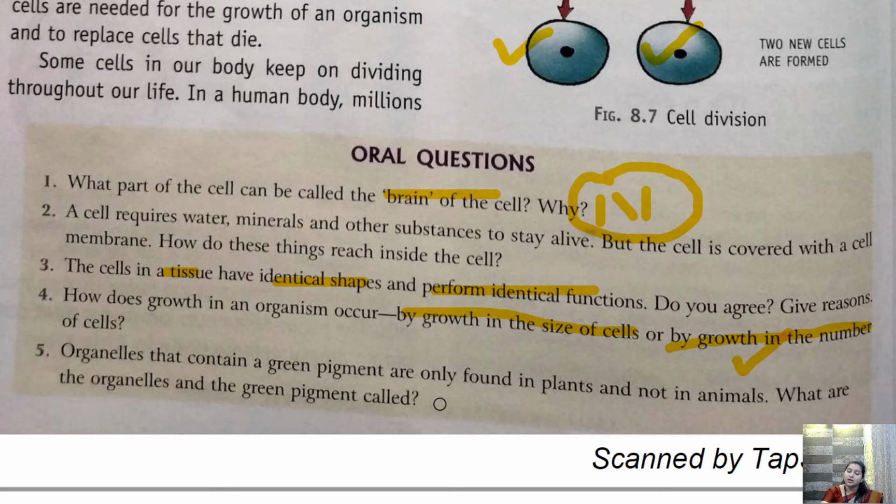So it is chloroplast. Write down chloroplast. And what is that green pigment? Green pigment is chlorophyll. So write down here in organelle you will write chloroplast and in green pigment you will write chlorophyll. Getting it? So we have done all these oral questions.